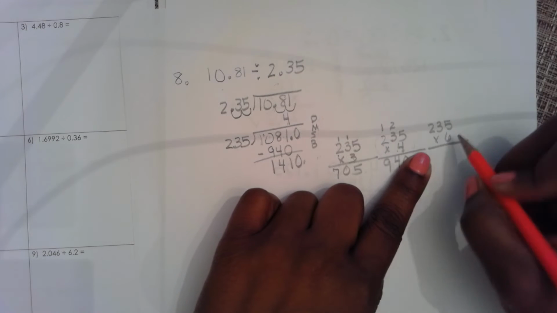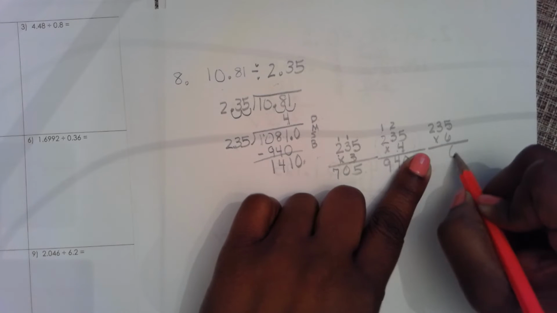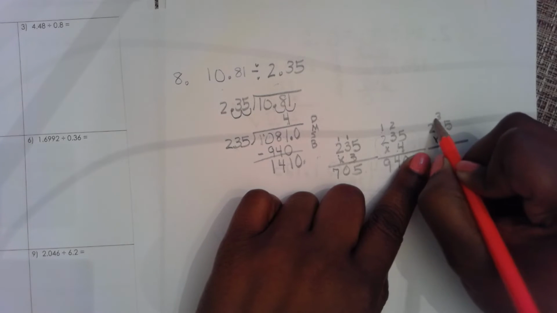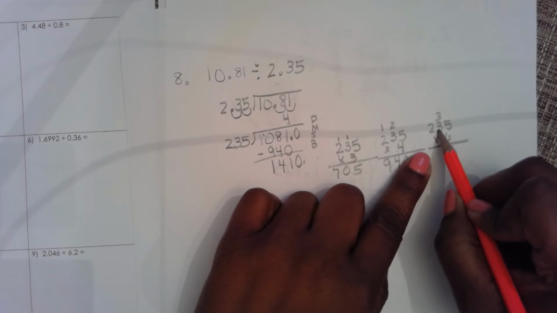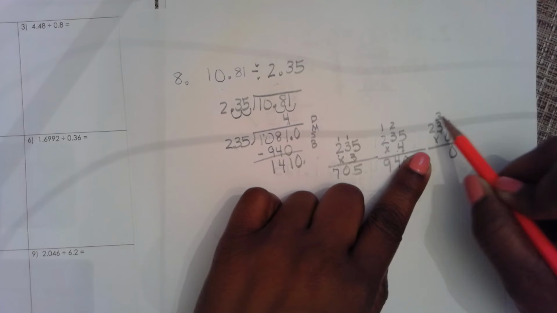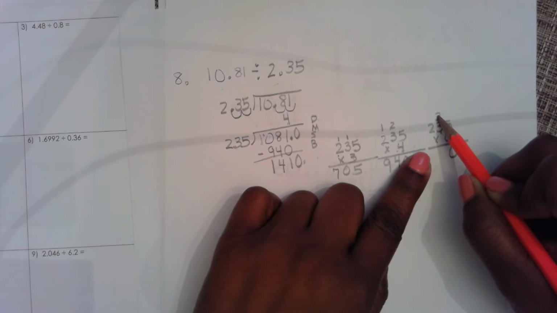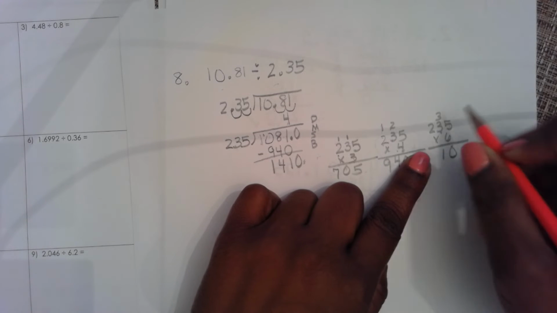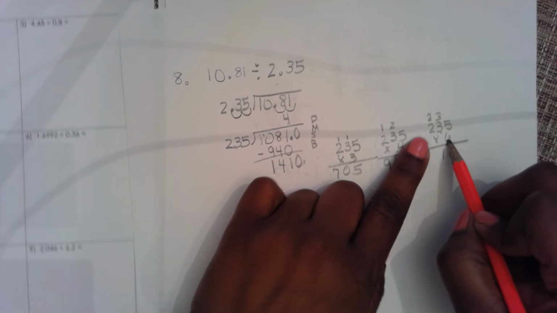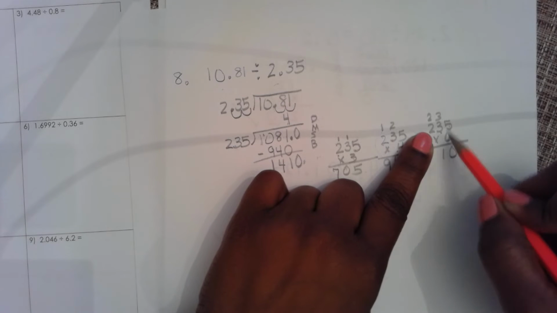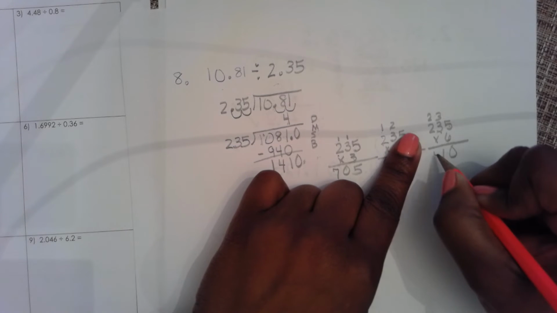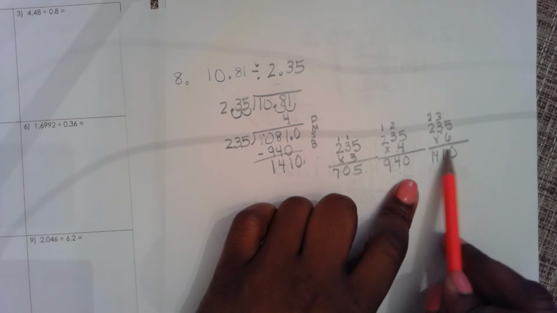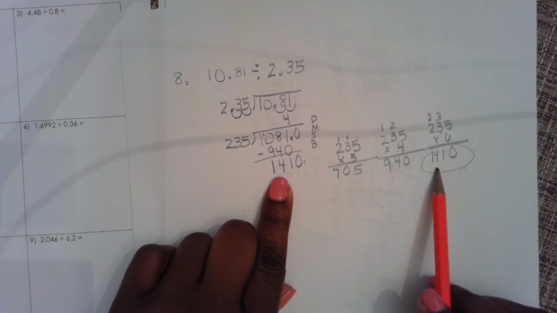235 times 6. 6 times 5 is 30. 6 times 3 is 18. 18 plus 3 is, what do we get? 21. Carry the 2. 6 times 2 is 12, plus 2 is 14. We have the exact answer we need.